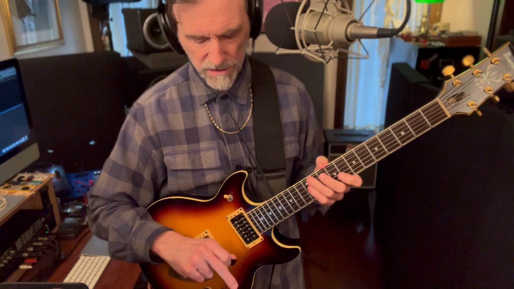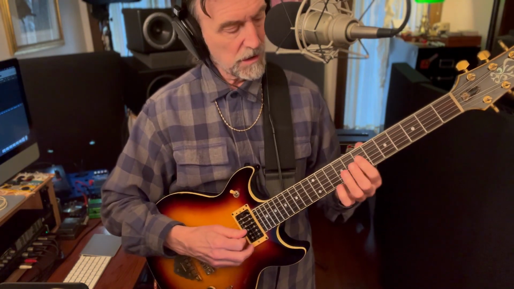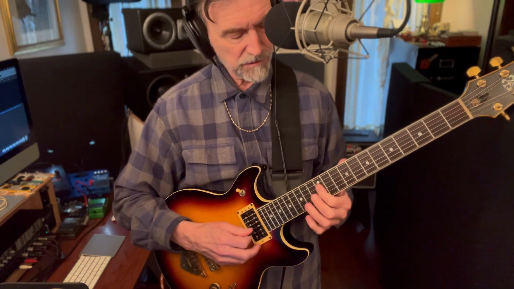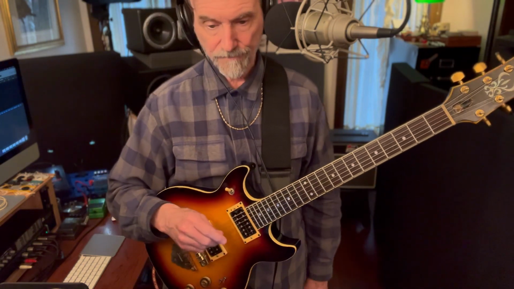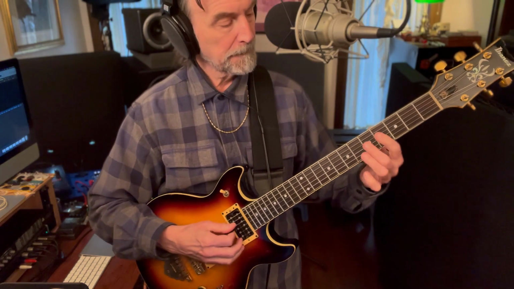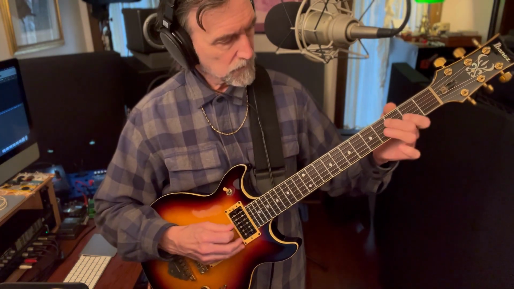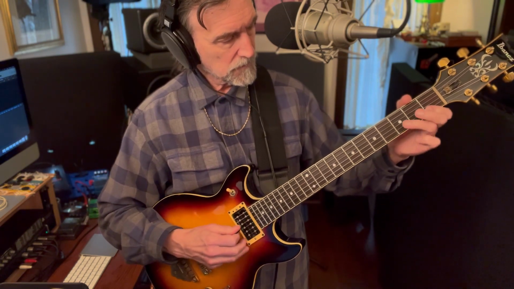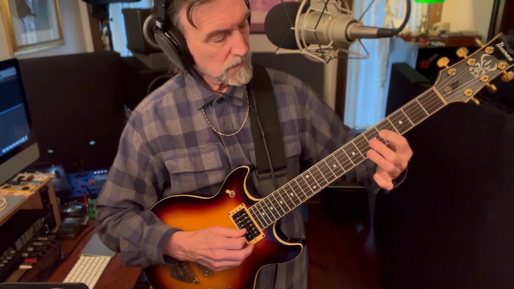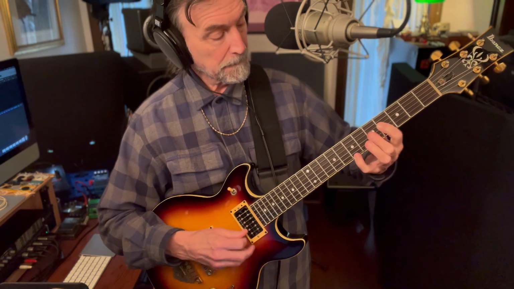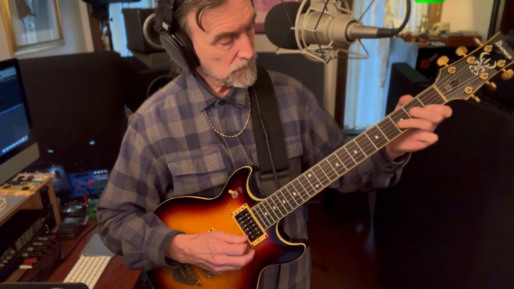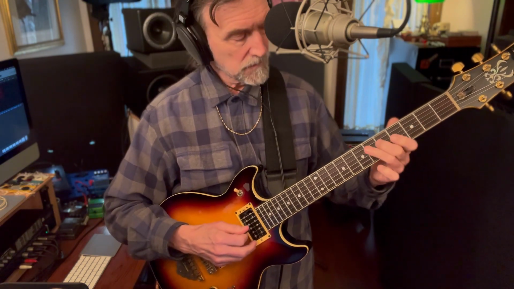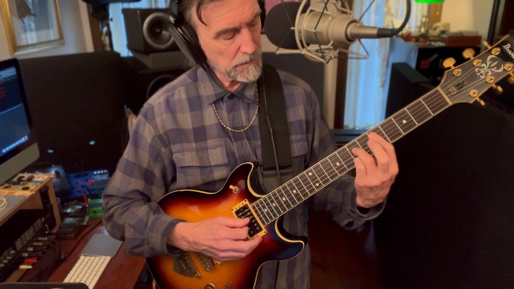Okay, I'll put the track on here. This would be the D7, and I'll say whether I'm starting from the 3rd, from the 5th, the flat 7th, or the root. Okay, so from the 3rd. Fifth.